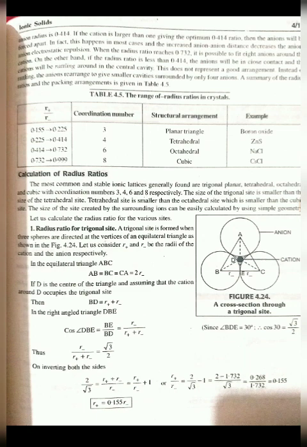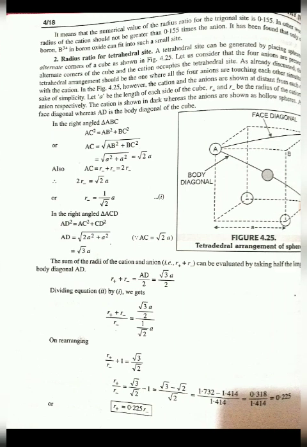R positive is equal to 0.155 R negative. It means that the numerical value of the radius ratio for the trigonal site is 0.155. In other words, the radius of the cation should not be greater than 0.155 times that of the anion. It has been found that only the cation boron B3 positive in boron oxide can fit into such a small site.